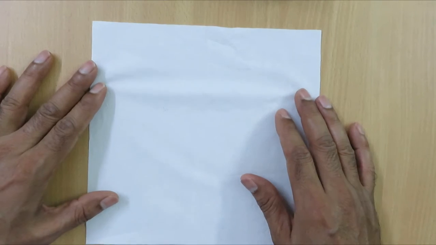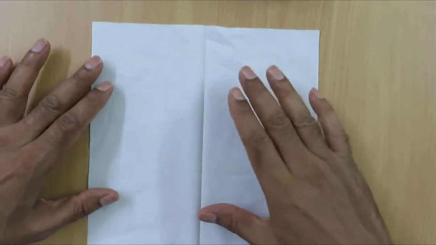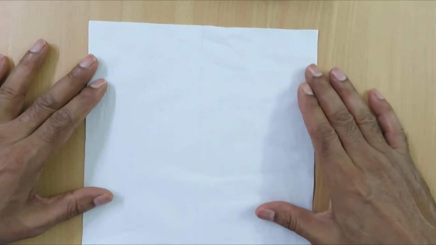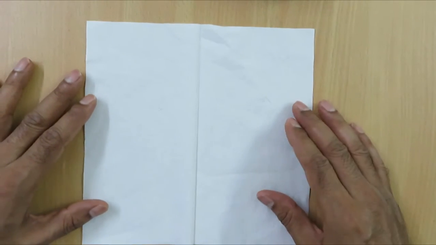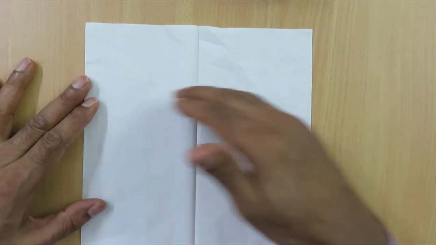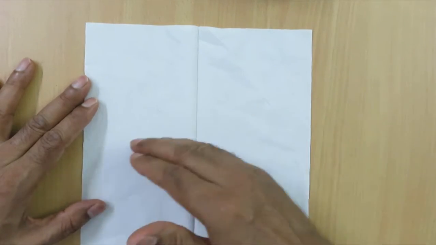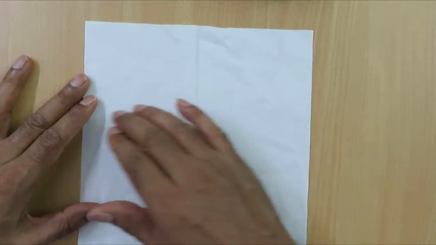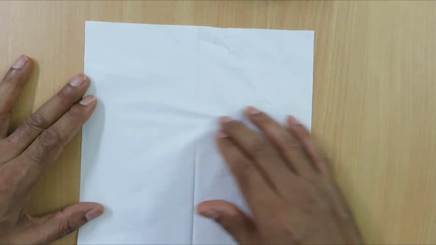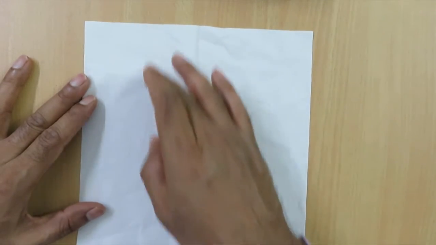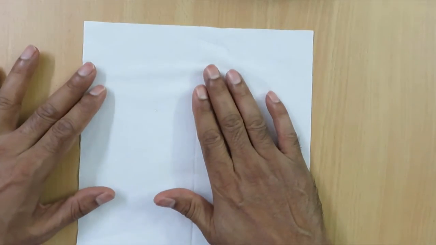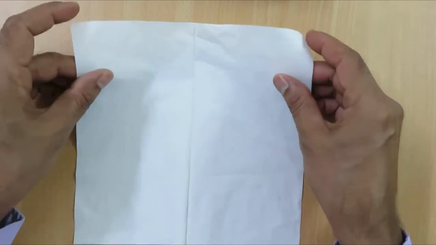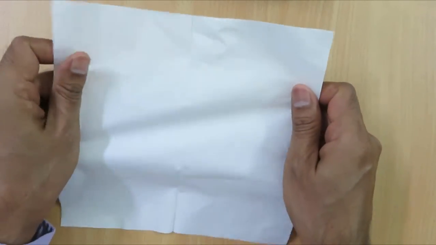My understanding is that because of this directional property, the fibers of this paper pulp have all been aligned in this direction because of rolling. This is the longitudinal direction of the fibers and this is the transverse direction of the fibers.